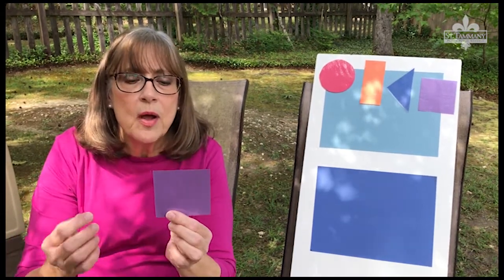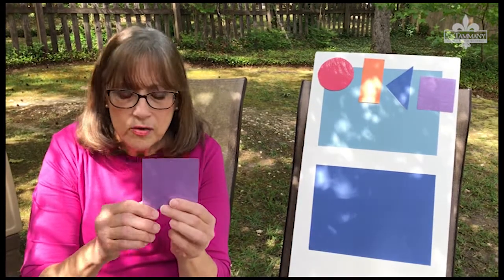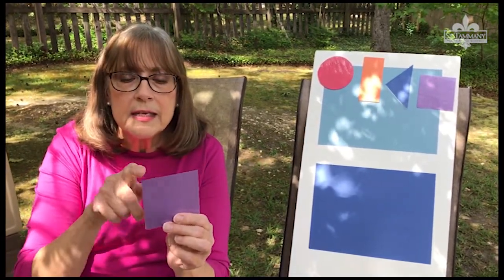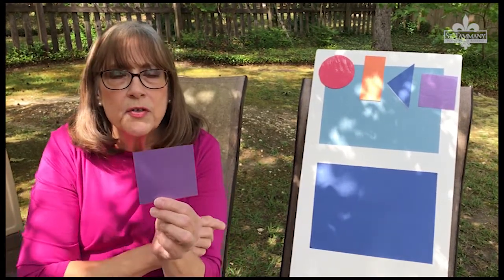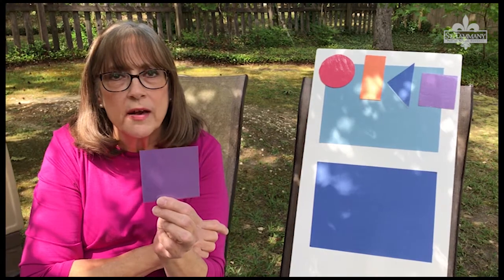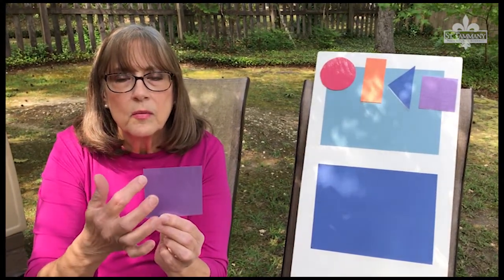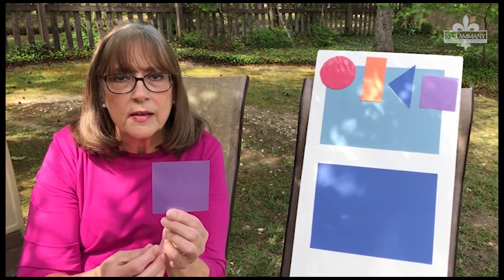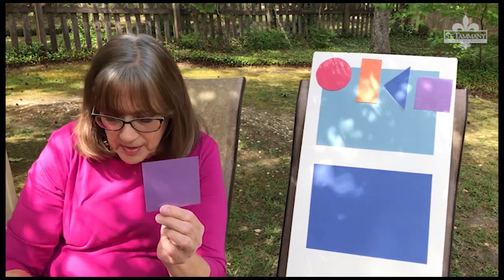Can you tell me what makes the corners in a square? When the 2 ends meet together, that makes a corner. How many corners do you think they have on this square? Count with me. 1, 2, 3, 4. If you said 4, if you counted along with me, you did a great job.